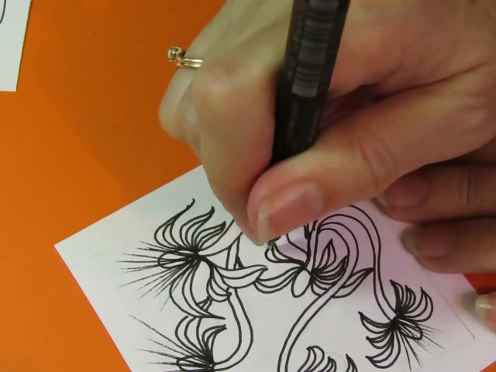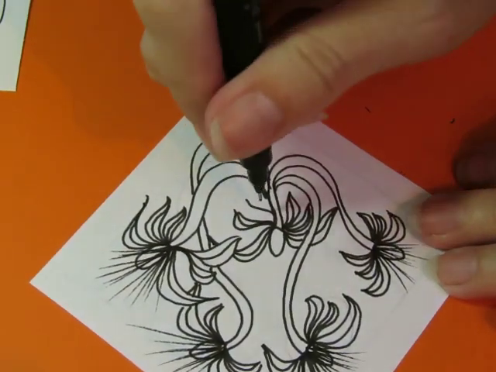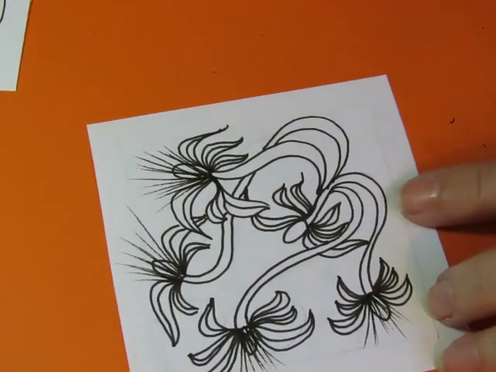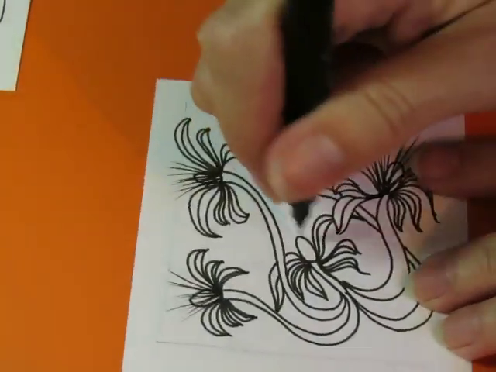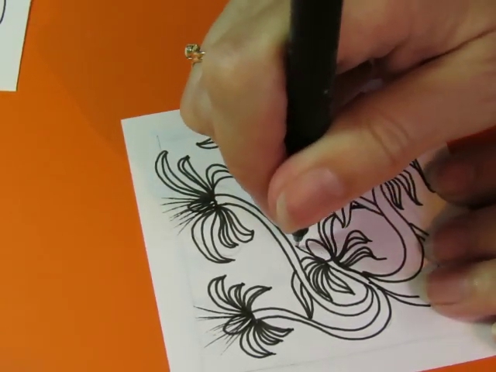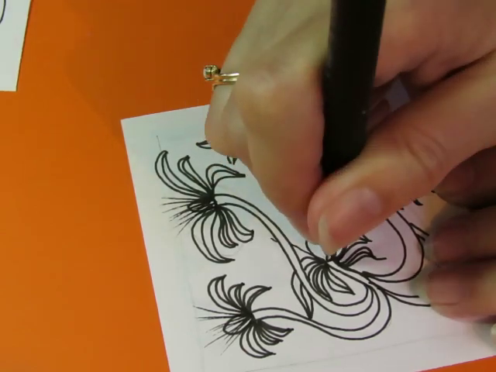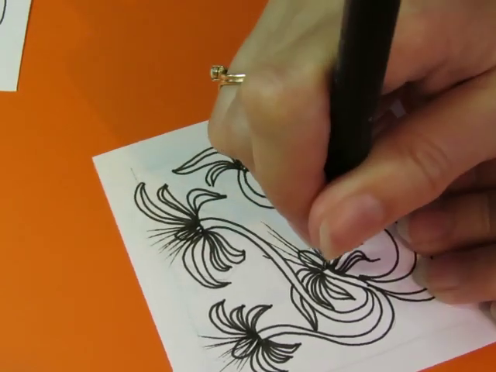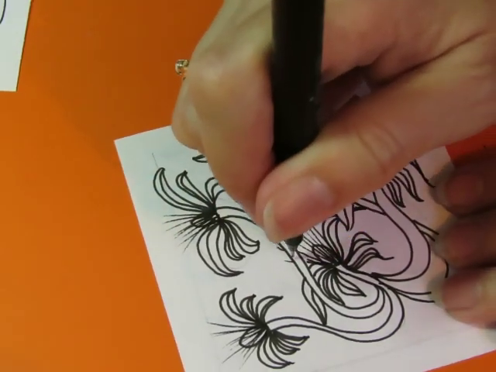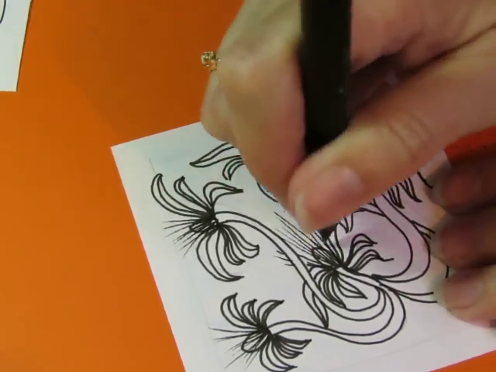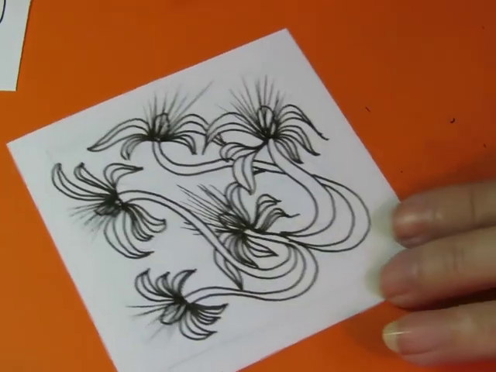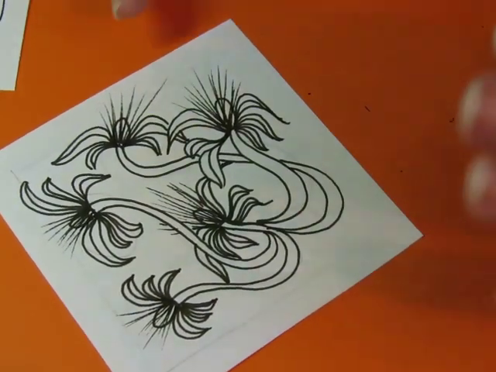Remember to turn your paper if you need to make it easier for you to draw. Always do that. Okay, and then the little fuzzy bits will be a little bit harder here because I want it to kind of go behind. Like that. Okay, that's better. Compositionally, that's better.